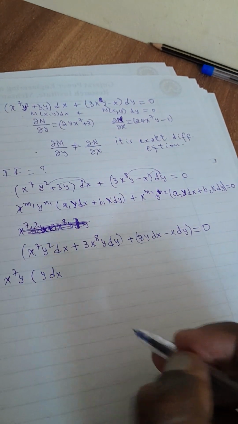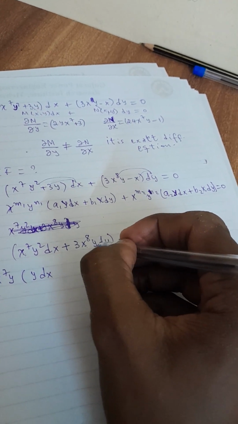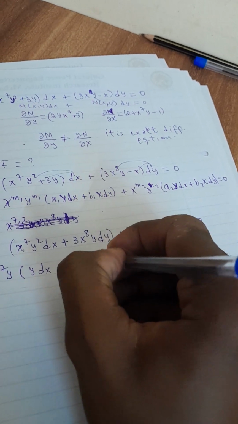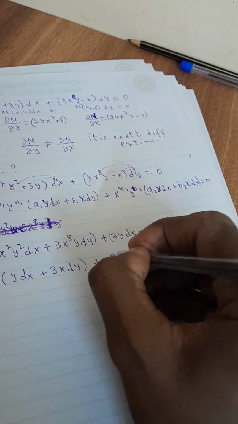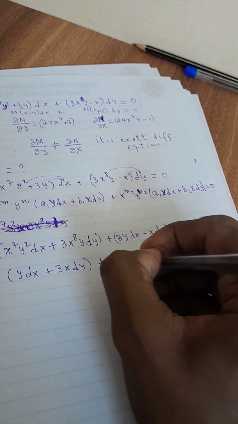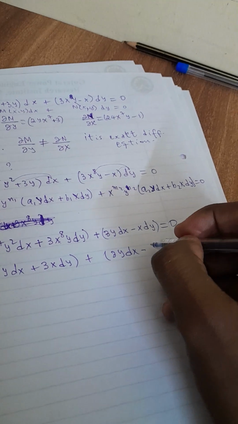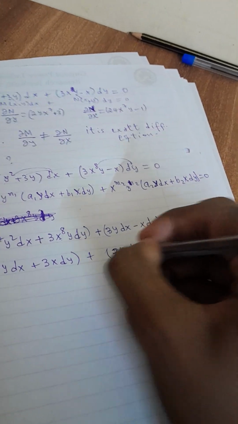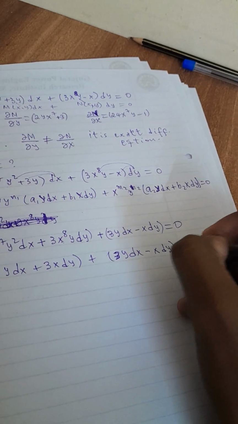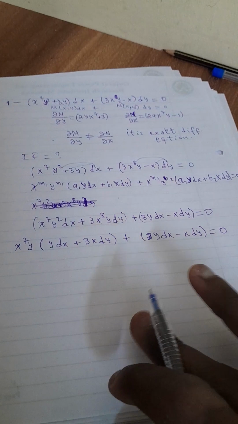Okay, and here if I take this x raised to 7 and y, it will remain only 3x dy plus, here as you can see, this will be the same, 3y dx minus x dy equal to 0. Okay, yeah, that just in this way.